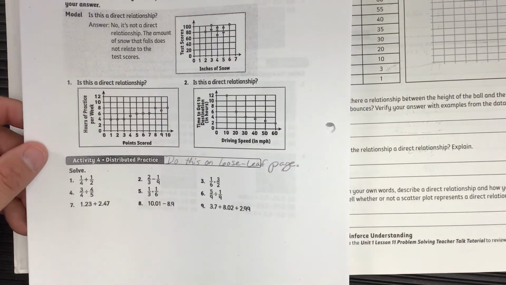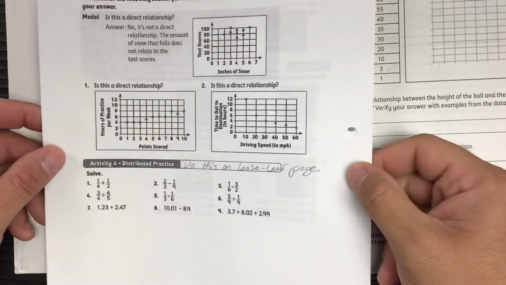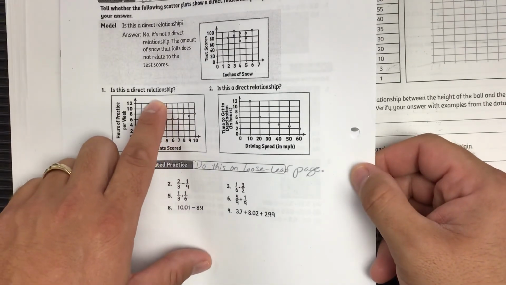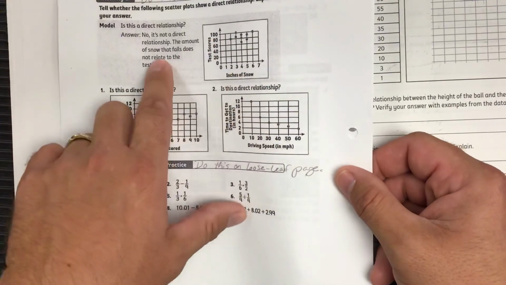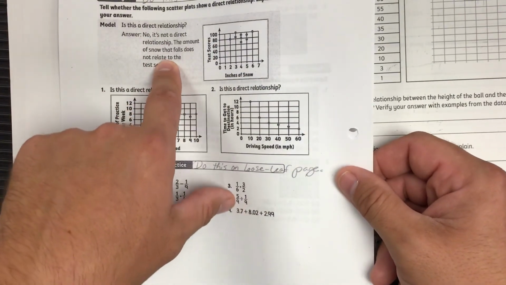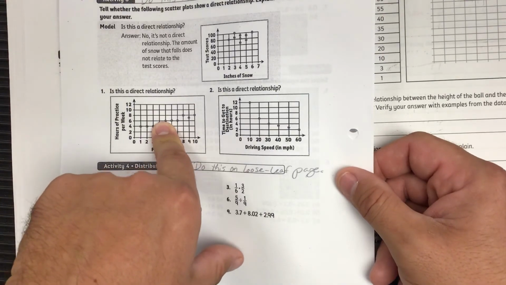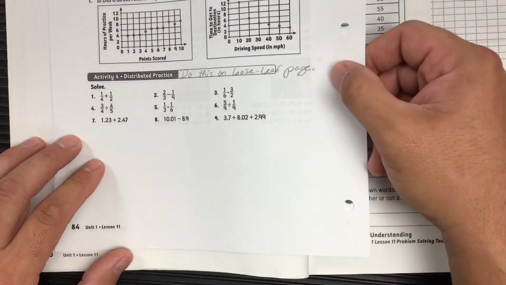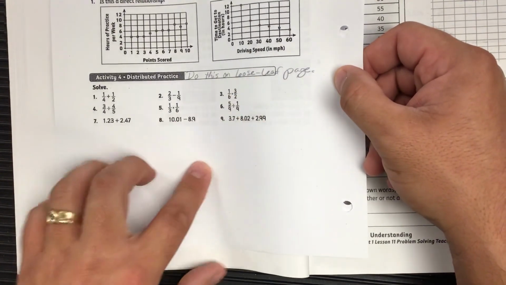Is it going down, or is it scattered? If it's scattered, it's not a direct relationship. So you're just writing yes or no. It does say explain your answer. Here's an example. So don't just write yes, no. Then explain. Why is it not? Question number 4. Again, there's not a lot of room here to write. Please do that on a loose leaf paper.